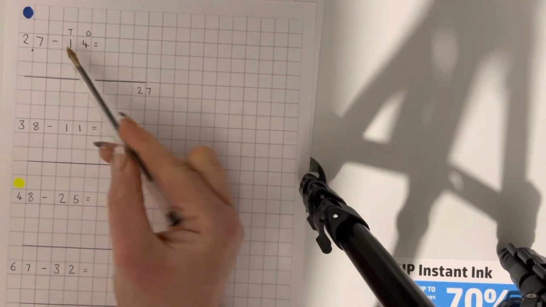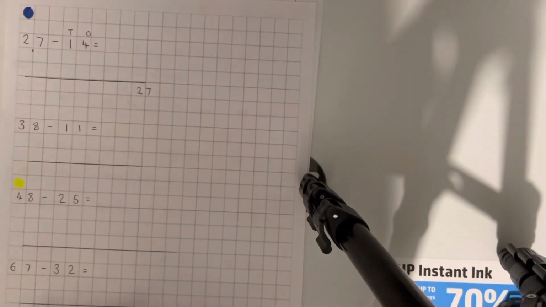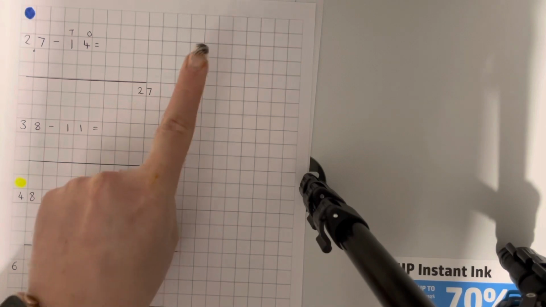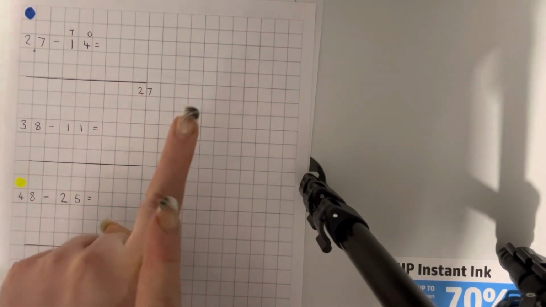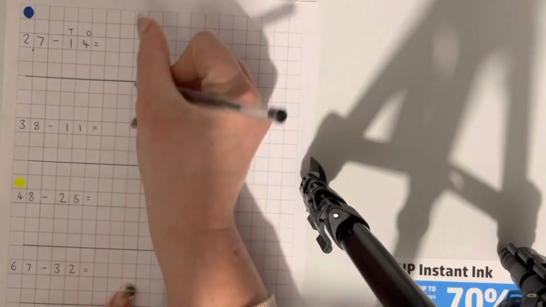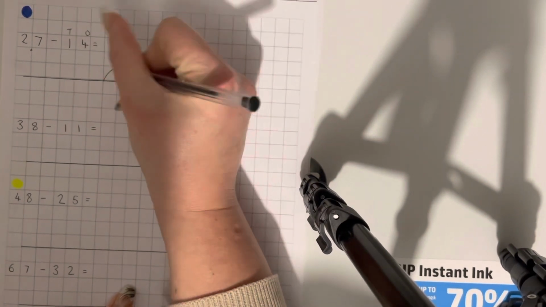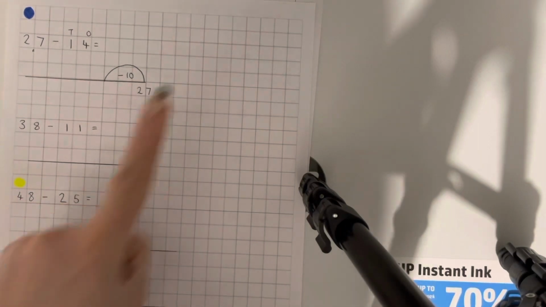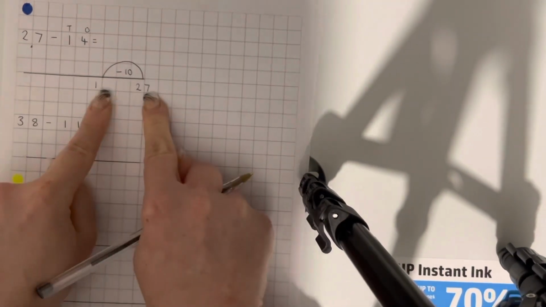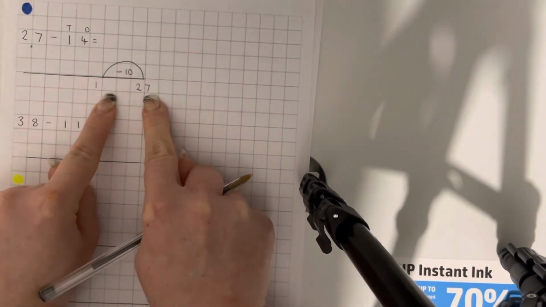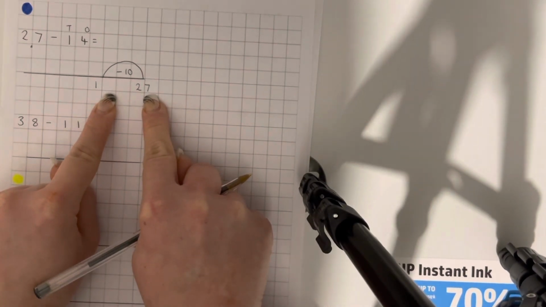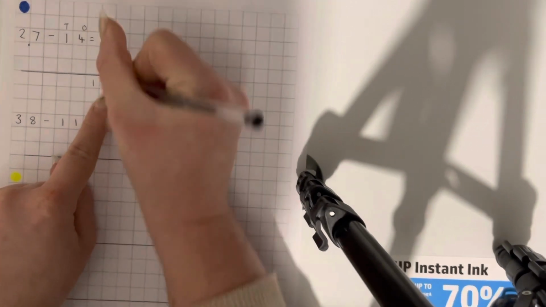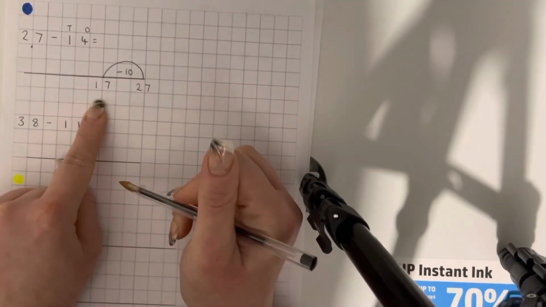So we have 1 10 jump. So 2 10s in 27. If we take away 1 10, we're just left with 1 10, which is 10. So 1 10 jump, take away 10. 2 10s becomes 1 10. And then I know what's going to be in the ones column because the ones do not change. 27 becomes 1 10 and 7, which of course is 17.